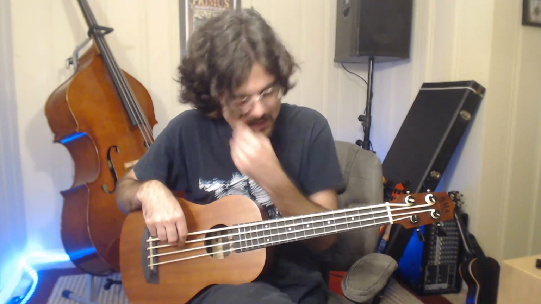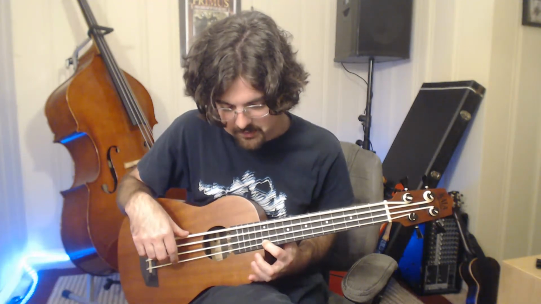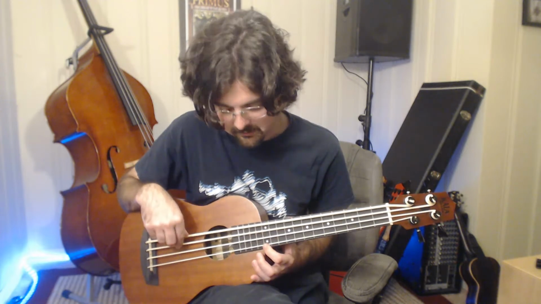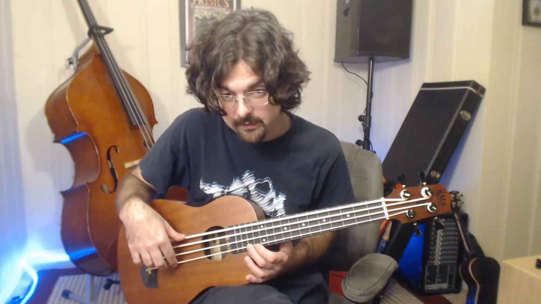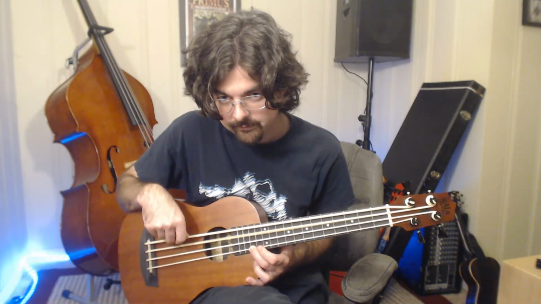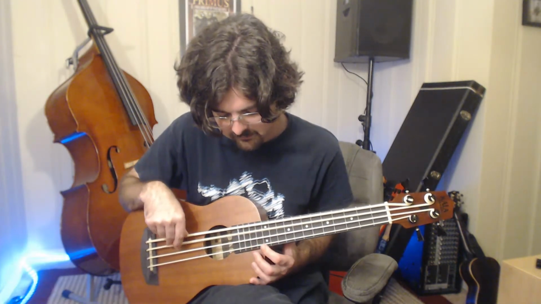So you've got the open A string twice, then you play the 12th fret on the G string, then 2 A strings after it, kind of quicker. Then the 14th fret after that on the G string, and then 2 A strings that are, I think, a little slower there.